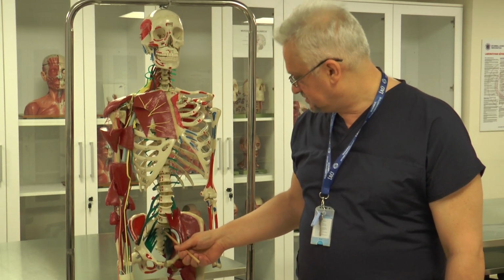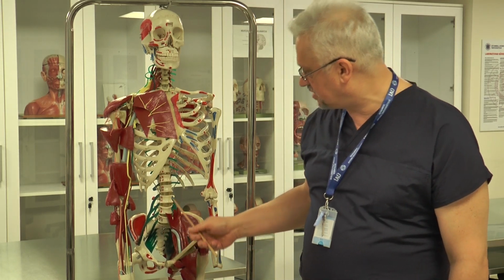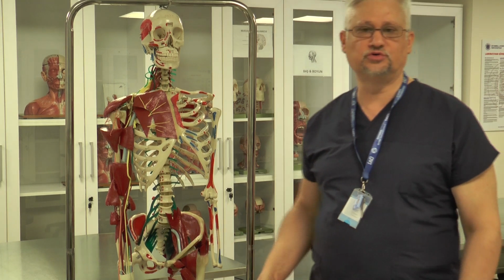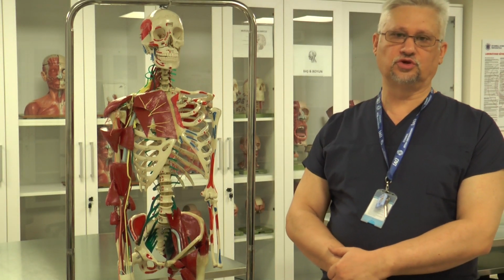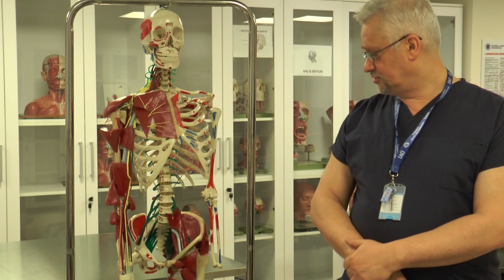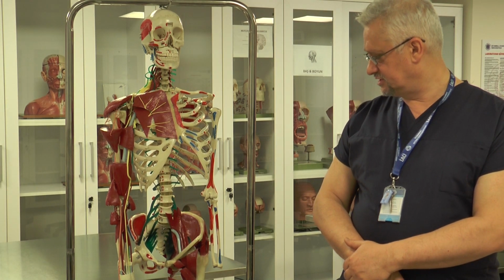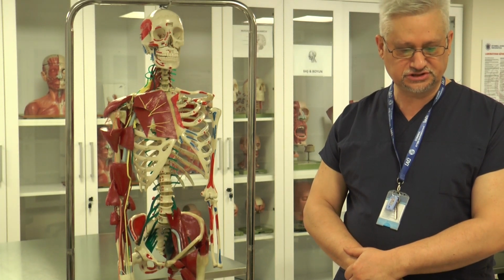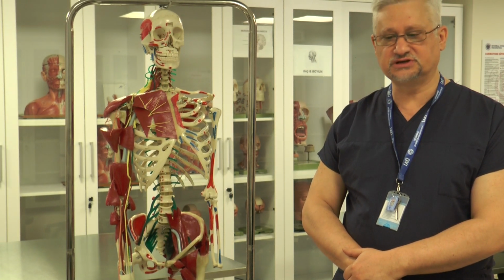And basically, the sacrum and the coccyx are part of the axial skeleton. However, we include the pelvic bone as part of the lower limb. So the pelvic bone, we're going to look at it in detail. We're going to focus on the detailed indentations and landmarks and structures and features a bit later.